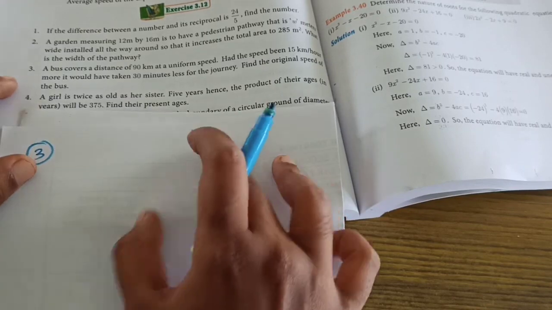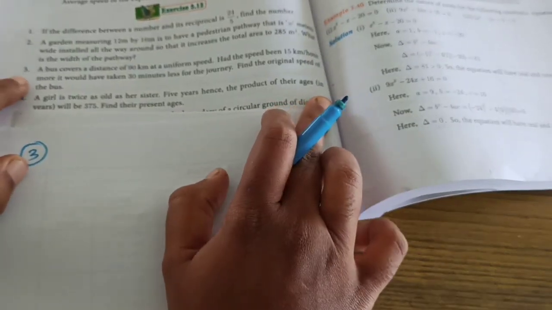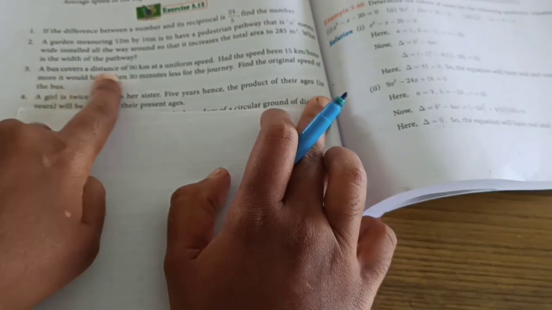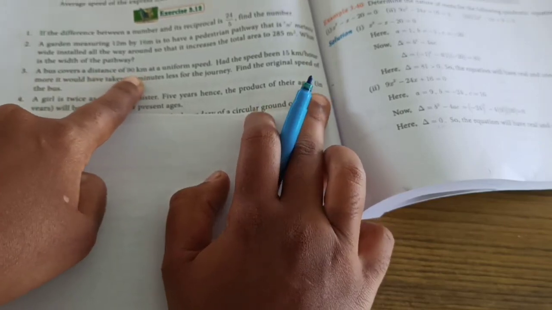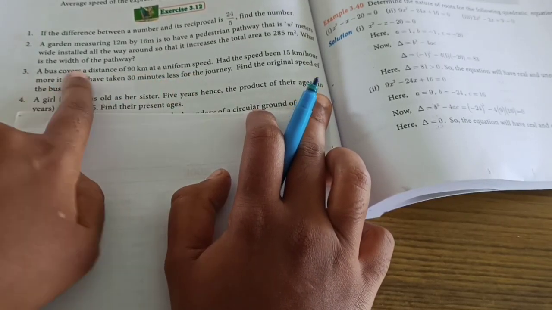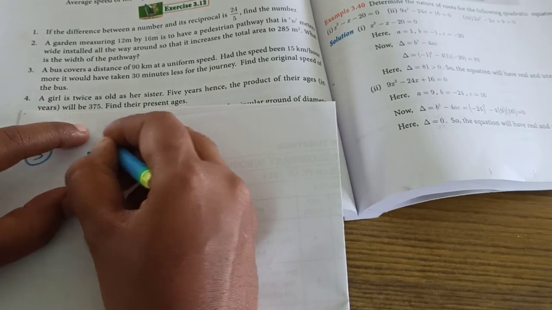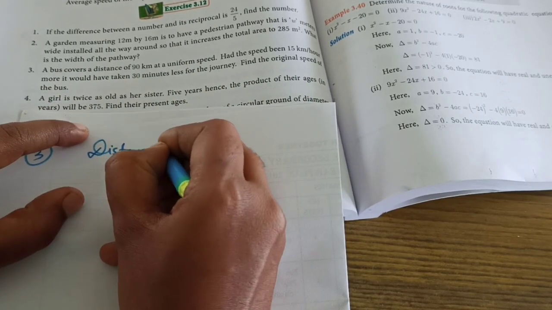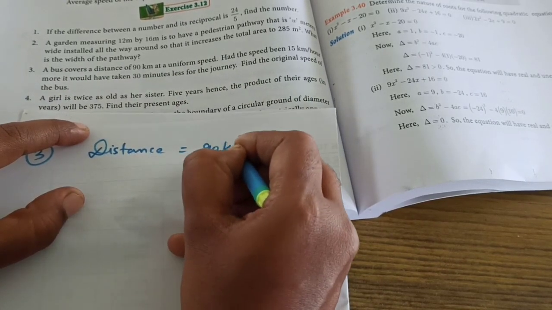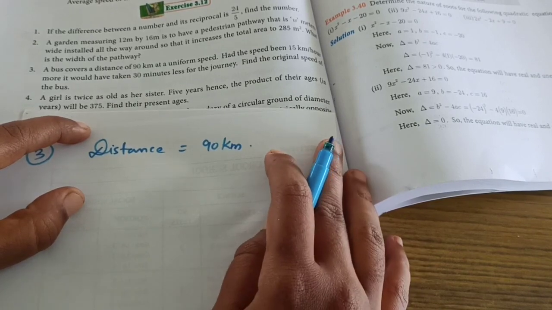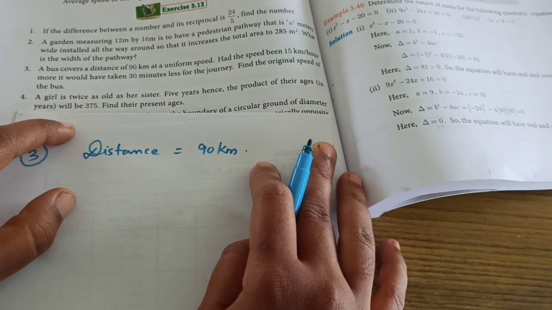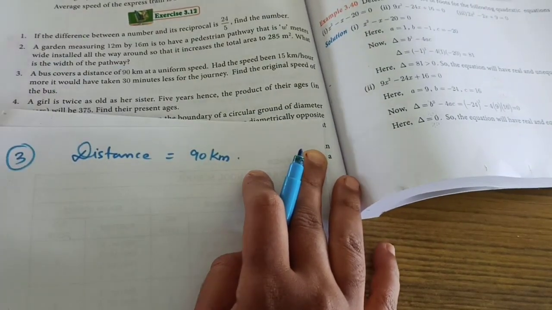Listen dear students. Exercise 3.12, third question. A bus covers a distance of 90 km at a uniform speed. Okay, what is the distance given? Now rough work I am writing. Distance. What is the distance given? 90 km. Likewise the train problem, no? The same method only.